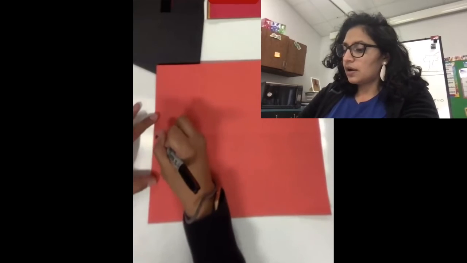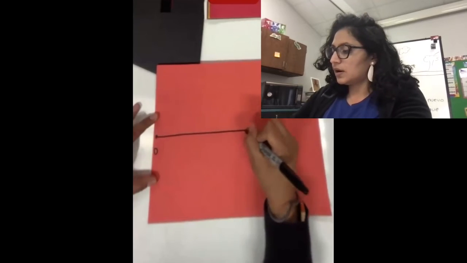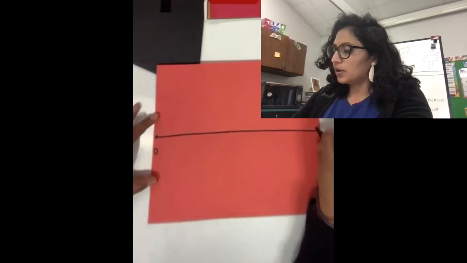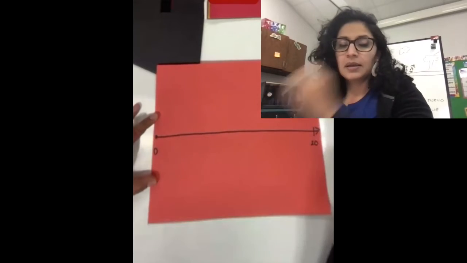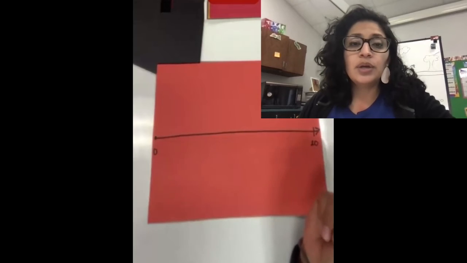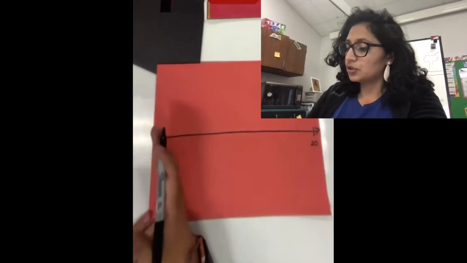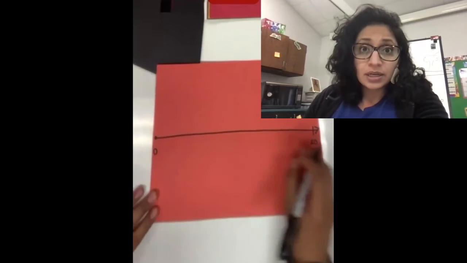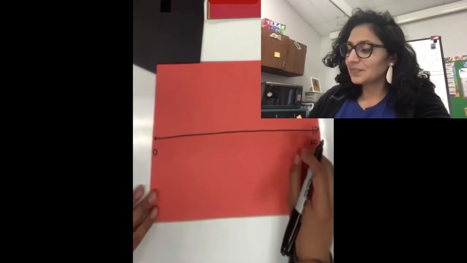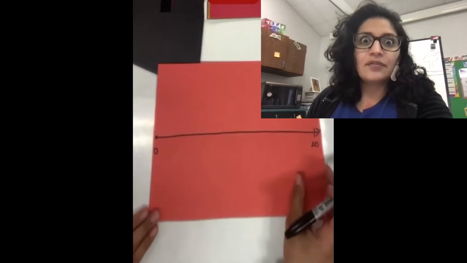And then we're going to draw that line all the way across, and we're going to make this line right here 20. Okay? So friends, this is a time where you get an adult to help you because you want to make sure that you have your number line spaced out properly and that all 20 numbers fit. Okay? I'll show you what this page should look like after you're done doing that.